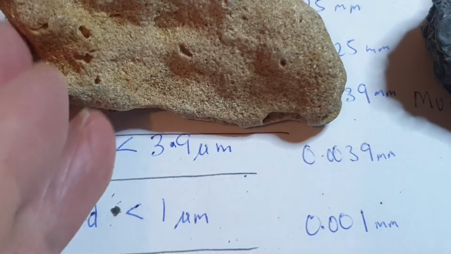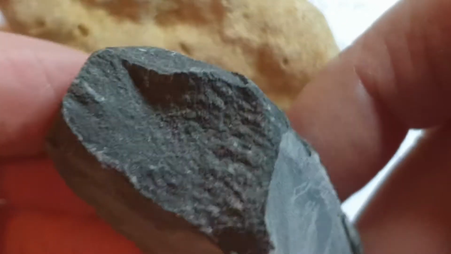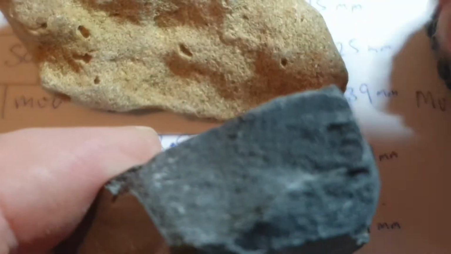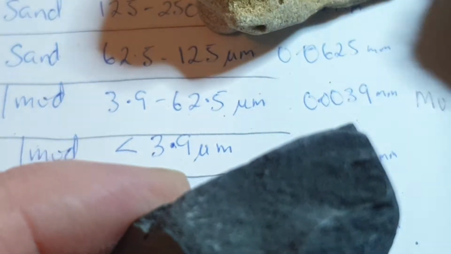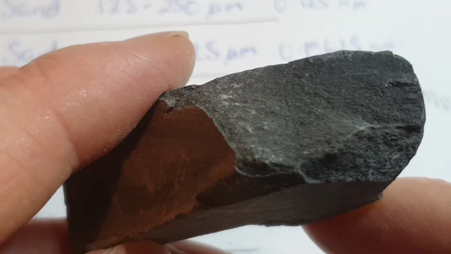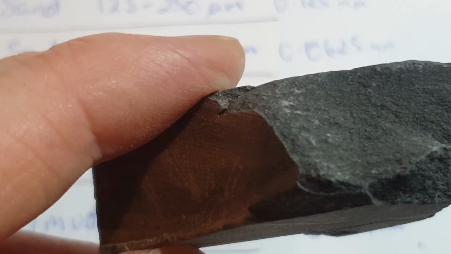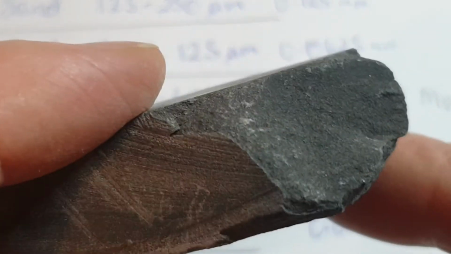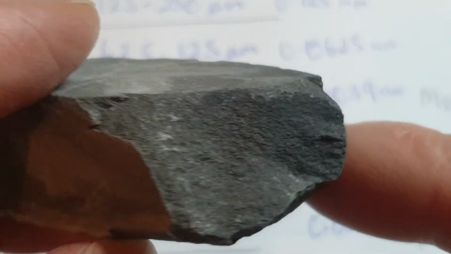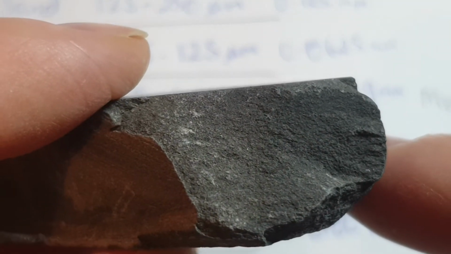Then we have this one. This one's quite dark. It's made of mud. So mud is soil, lime. Just remember, lime is sand, silt and clay. You've got silt and clay as well by itself. So this one's probably made from a silt.